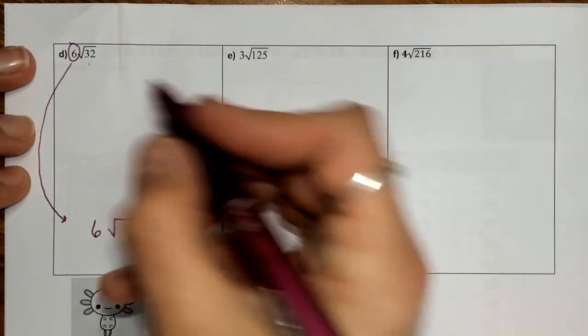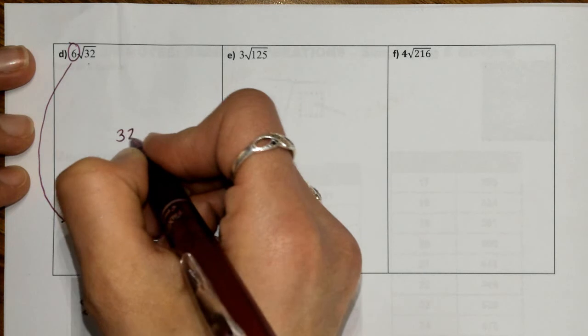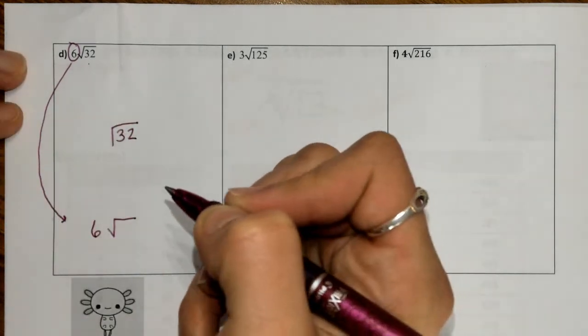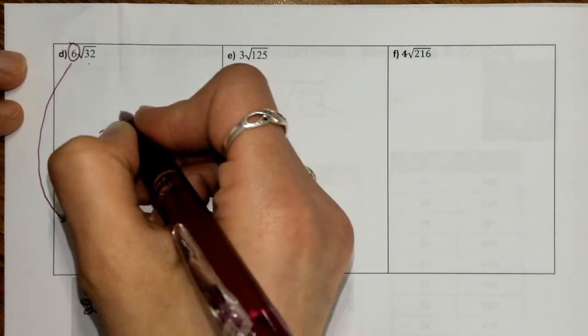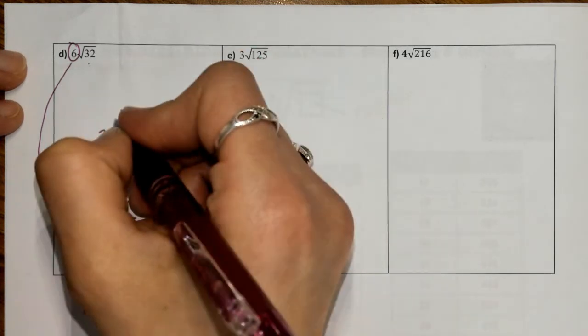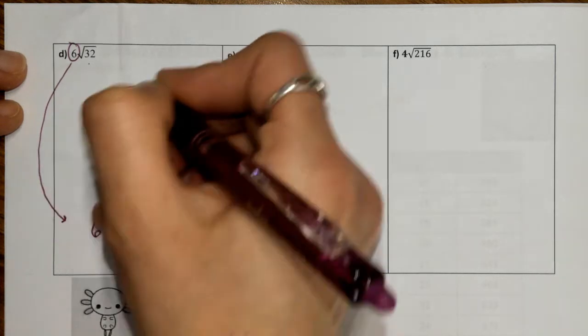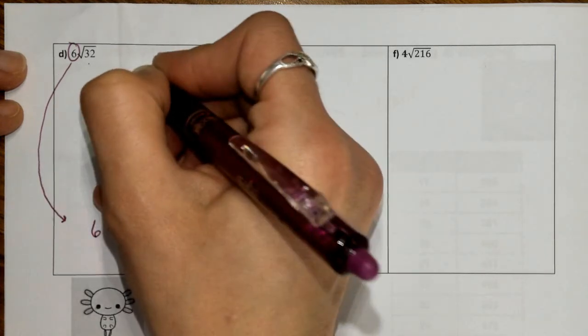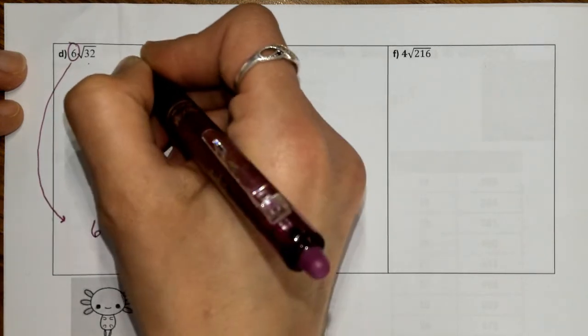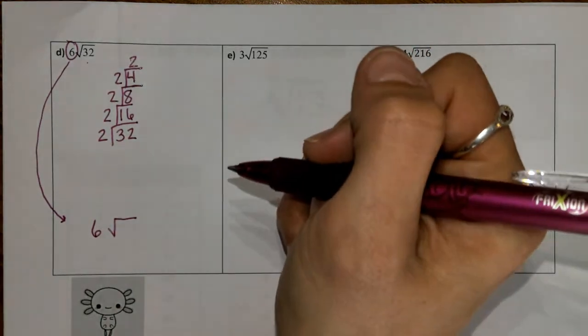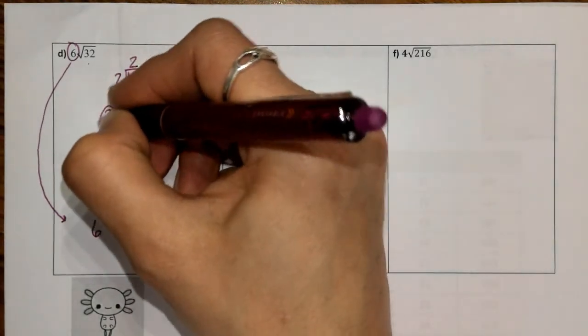With 32, what I'm going to do is I'm going to go ahead and do the division tower. 32, looking at our prime numbers, starting with 2. Yep, we can divide by 2. We get 16. We can divide by 2 again, and we get 8. Divide by 2 again, we get 4. We're still not at a prime number up top yet. Divide by 2, we get 2. Now we have our prime numbers. Find our partners.